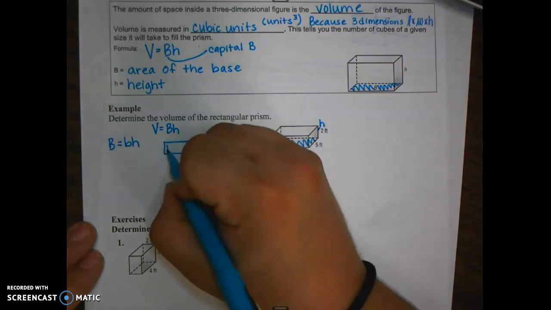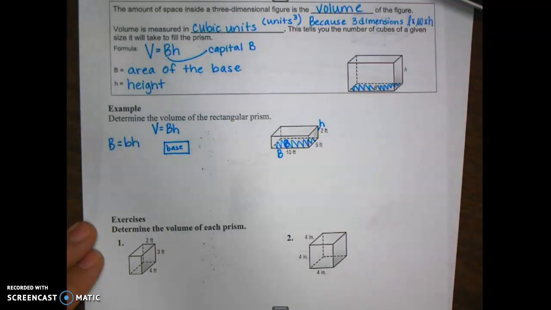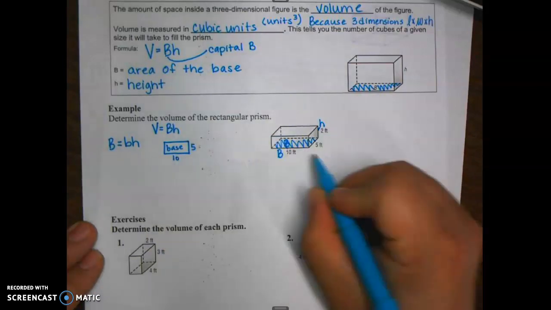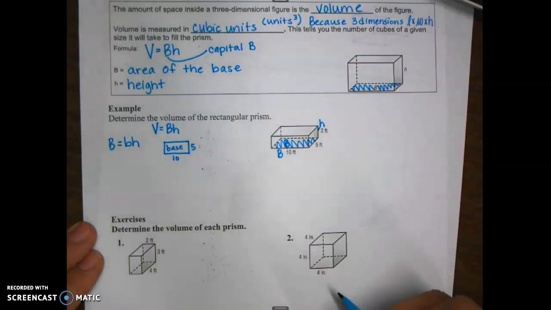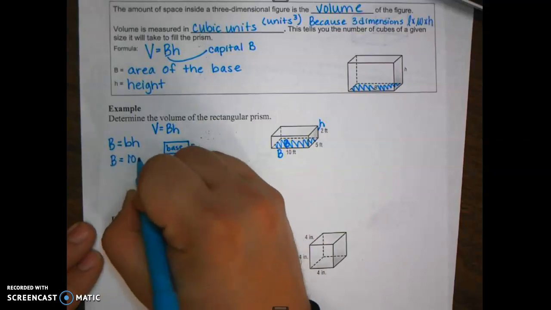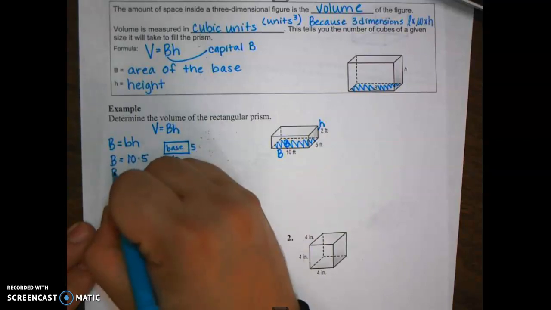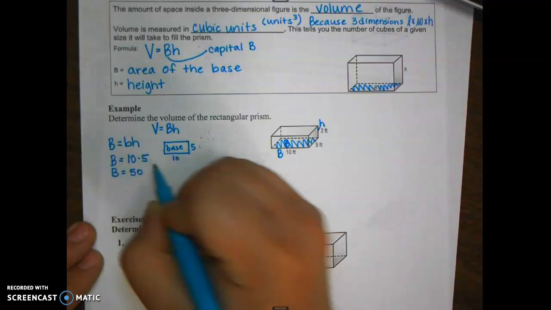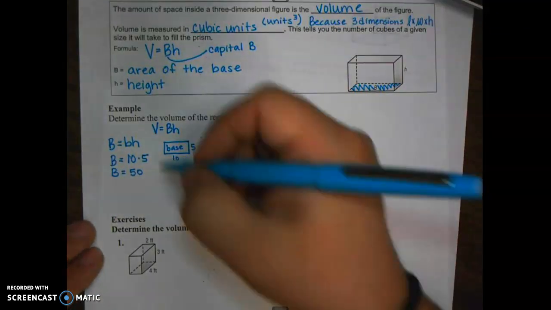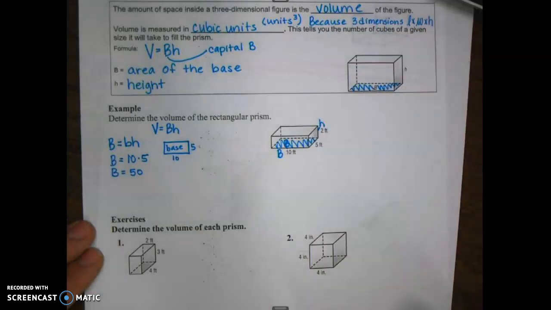So this is my base. That is just a little picture of what I colored in over here. Our base is 10 by 5. So capital B is 10 times 5, and capital B is equal to 50. So the area of the rectangle, the area of the base, is 50.